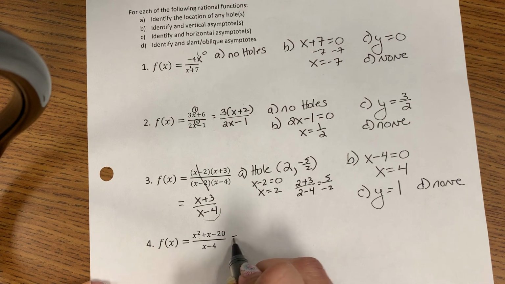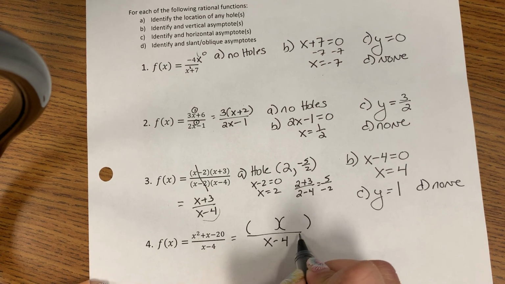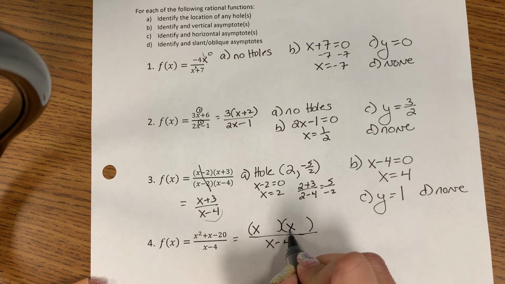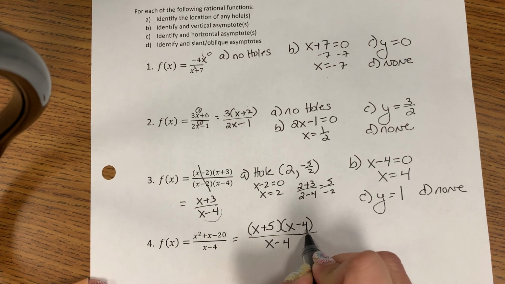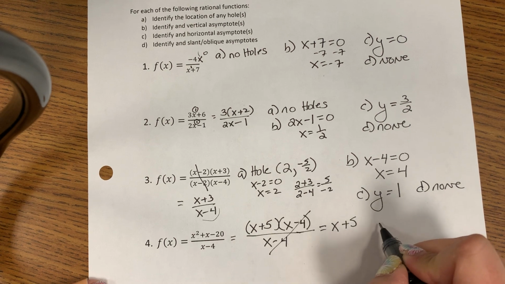Now for 4, I'm going to factor the numerator myself to see if there's a hole. So what multiplies to -20 that adds to 1 is going to be +5 and -4. So we have a hole.